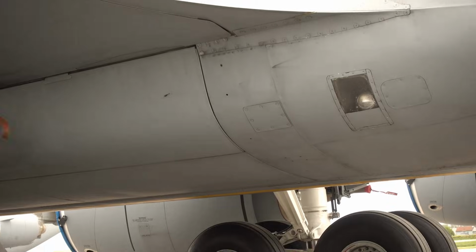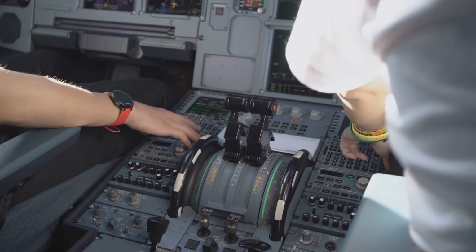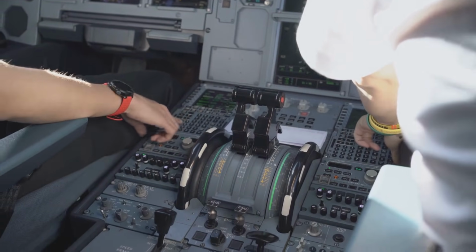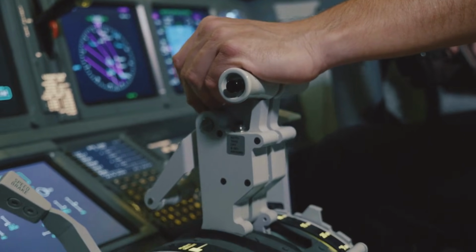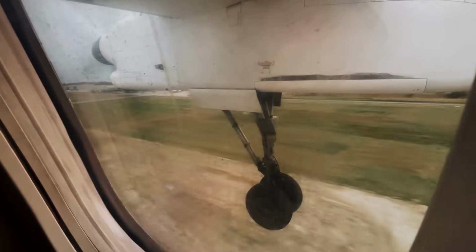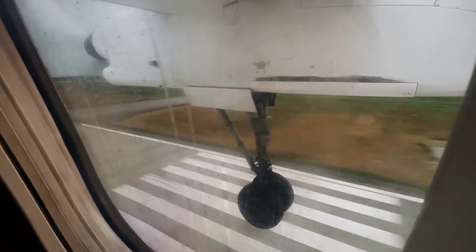The extension and retraction of the landing gear is actually a pretty complex process, involving the coordination of several hydraulic components. Let me give you a step-by-step explanation of how it all works. First, when the pilot selects the gear down position, the following sequence occurs. The solenoid valve opens, which allows hydraulic fluid to flow to the landing gear actuator.